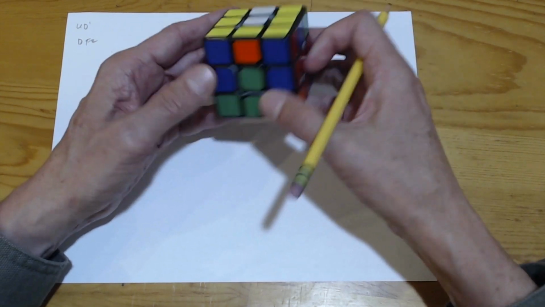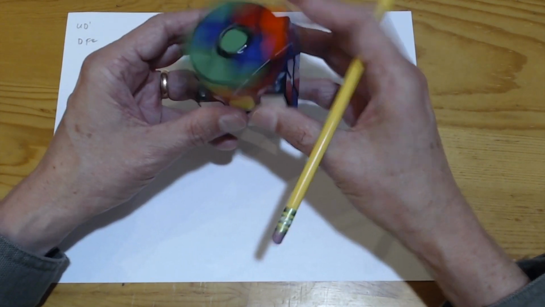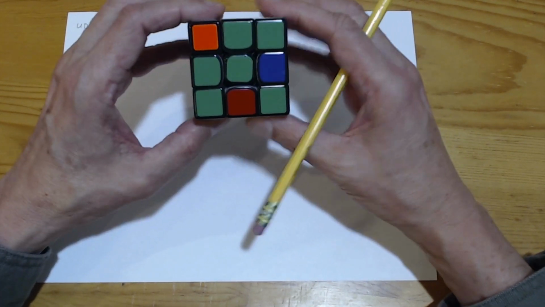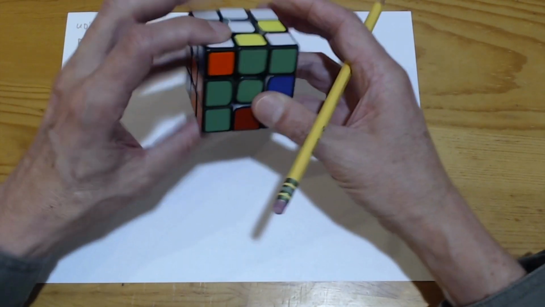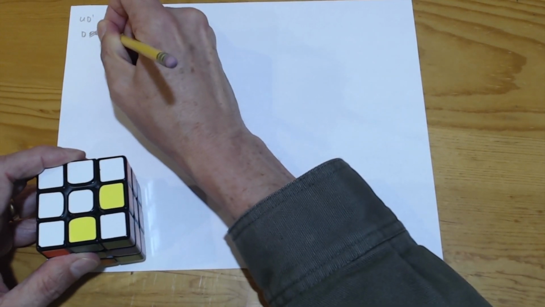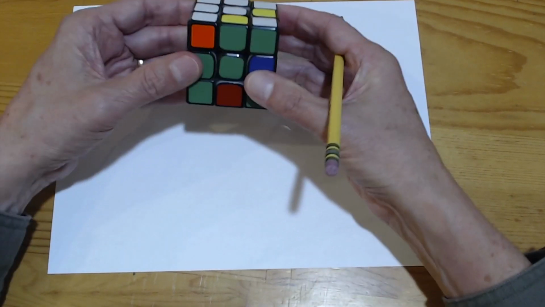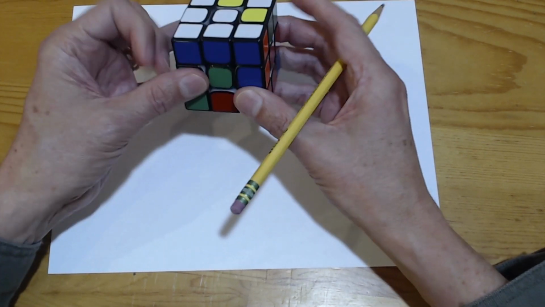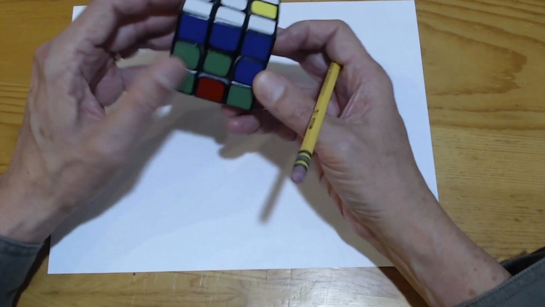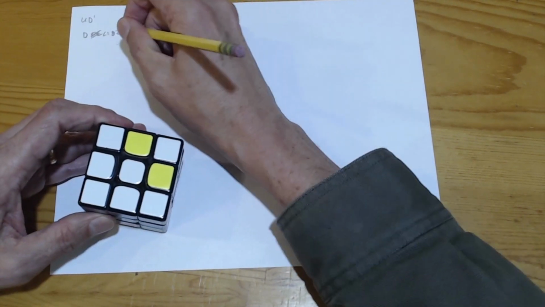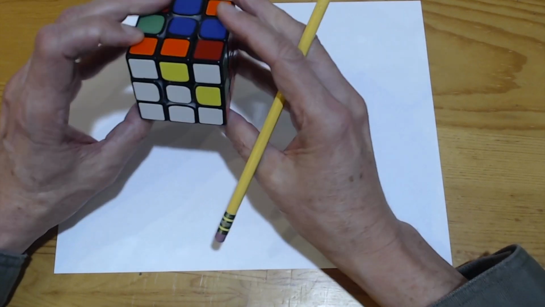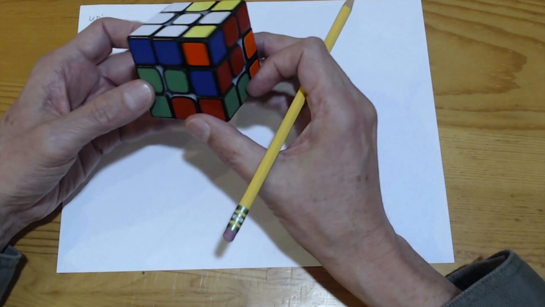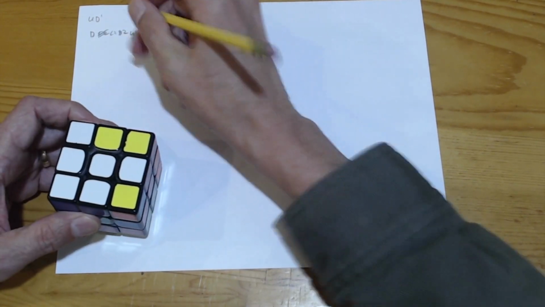So let me back this out. And instead of a B2, let me split them by setting up with instead of an F2, let me do an L2 B2. So do L2 B2. And now when I do a U prime, I've got my 3, 1 edges that I can turn into 2, 2 with an R2.